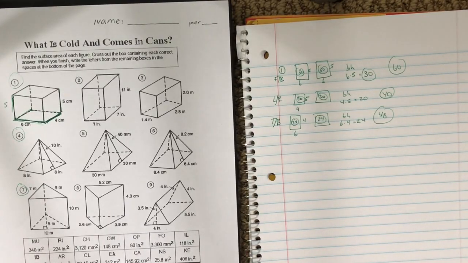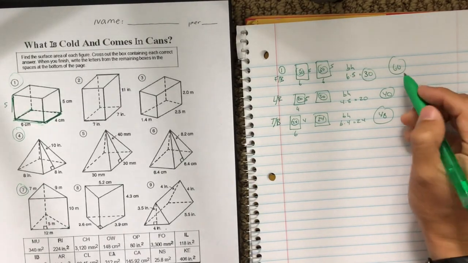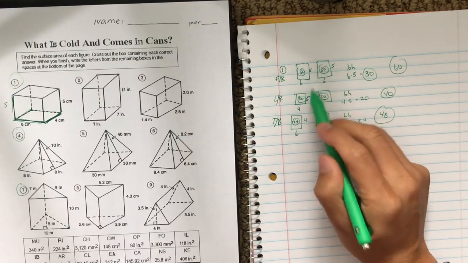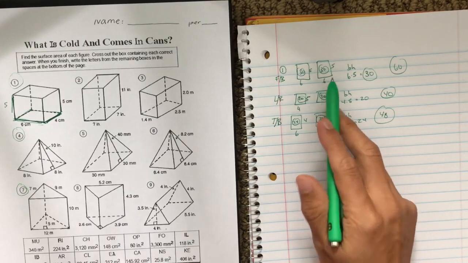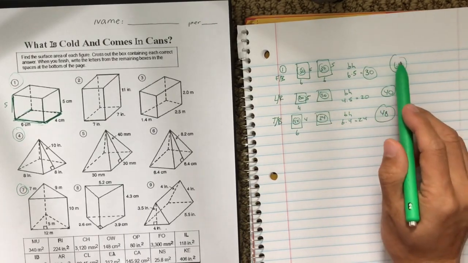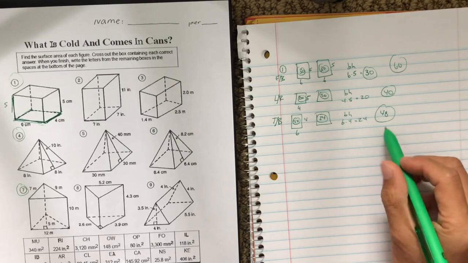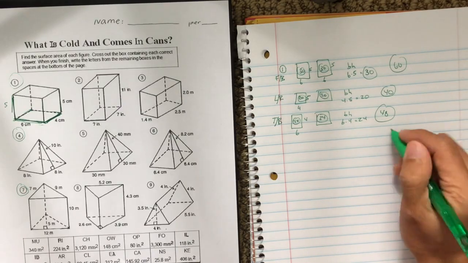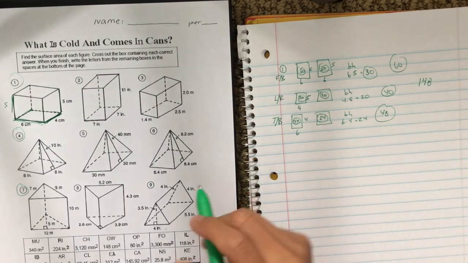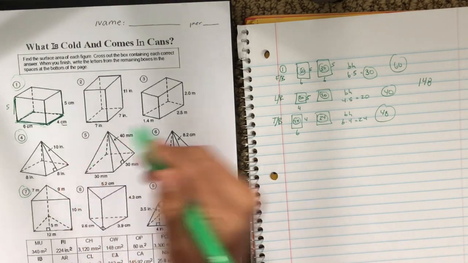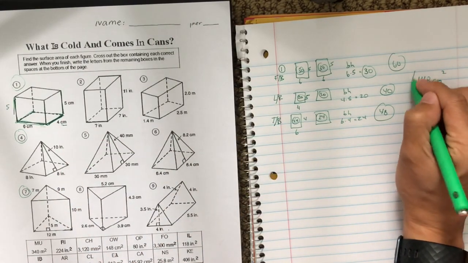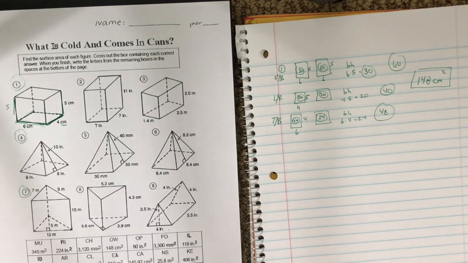So now I know the front and the back are 30, 30, then 20, 20, and 24, 24. I can add all these numbers up, or because I've already doubled them, I could add 60 and 40, which is 100, and then 48, which is 148. So my surface area, if I add them all up, is 148. And it's in centimeters, so that means our surface area is in centimeters squared.